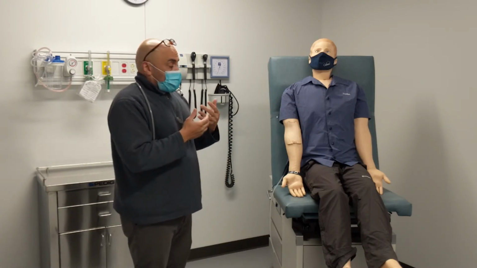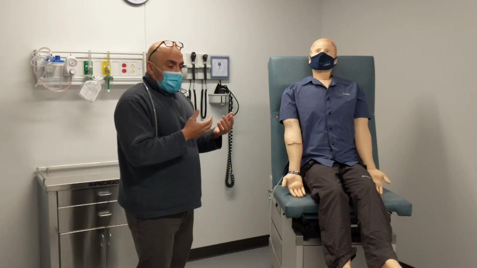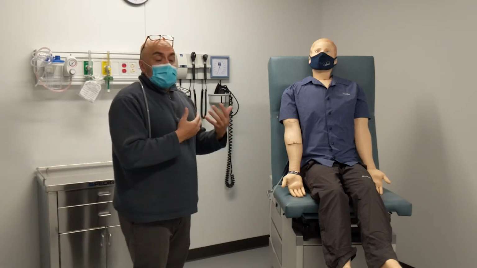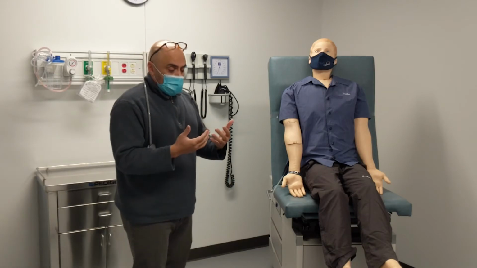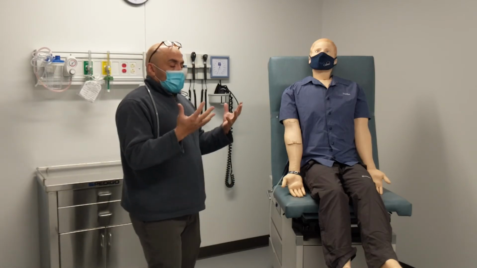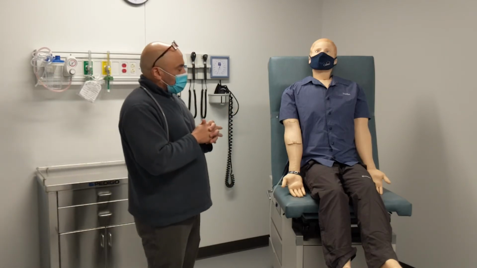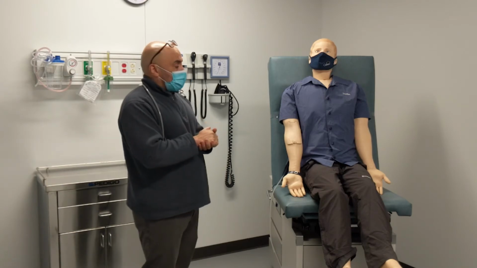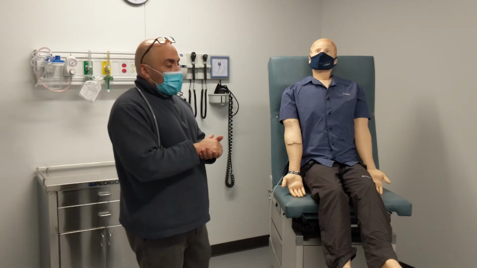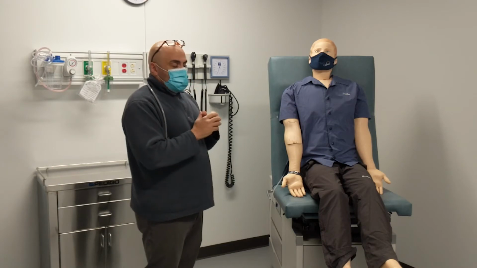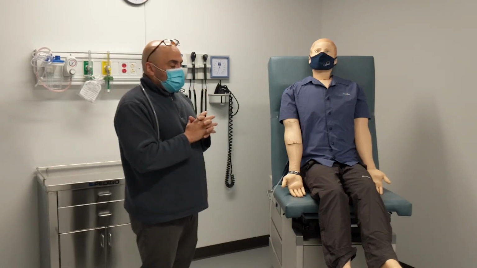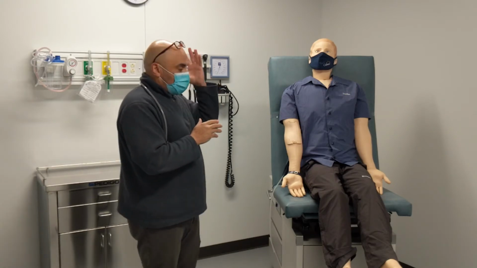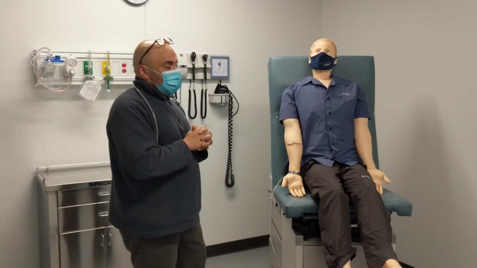E is exacerbation. Is there anything that makes it worse or more intensified, such as bending over, or loud noises, or bright lights? And the standardized patient will respond to that. R, radiating pain: anything where it's traveling or causing problems in other areas besides that one localized area.